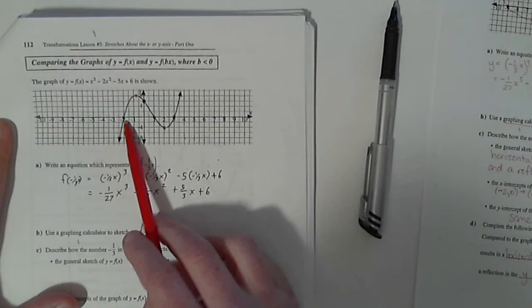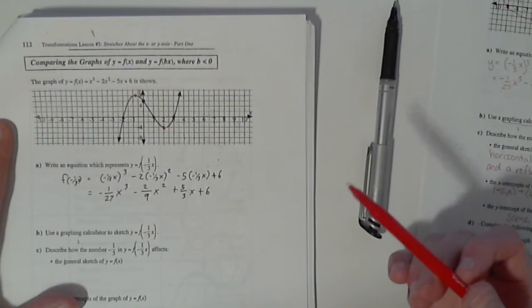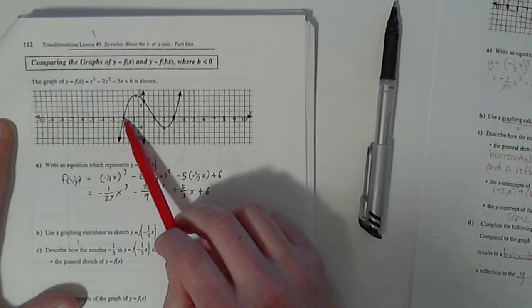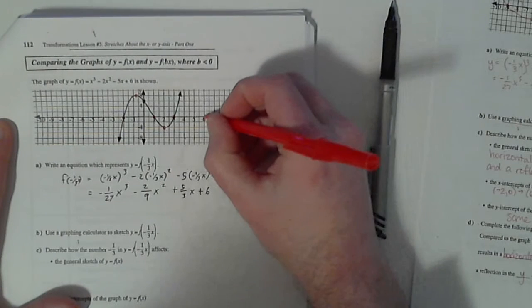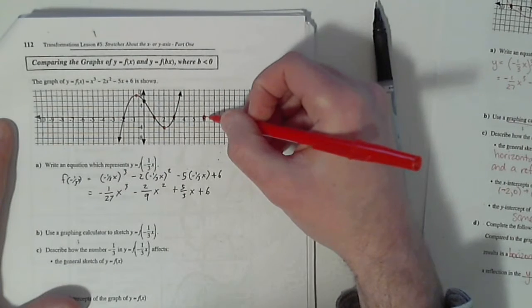So this guy was at -2. This is a third, so we're actually expanding it. We're multiplying it by 3 and then multiplying it by -1. So -2 times -3 is going to be +6. That guy goes way over here. So it both flips and expands.